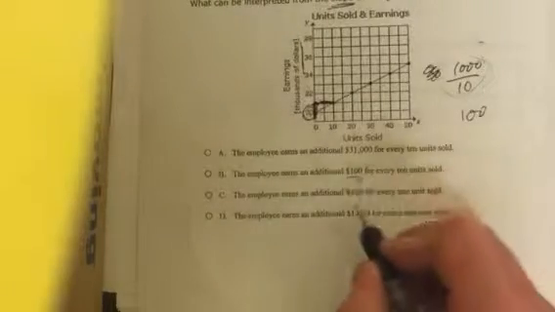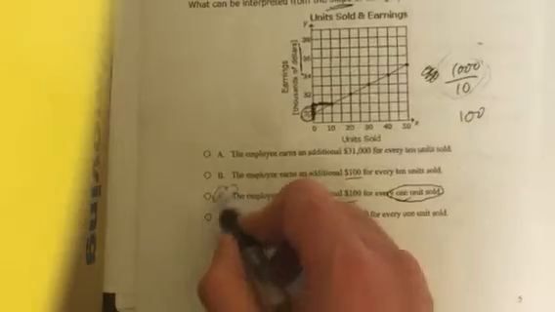So I'm looking at the two problems that include 100, this one, and we found for every 1 unit sold. So C is our best choice.